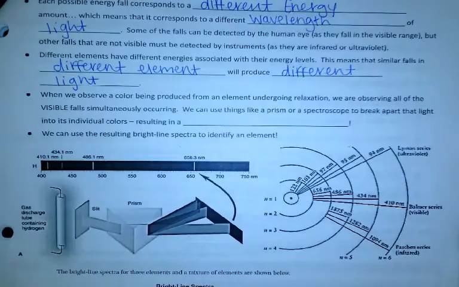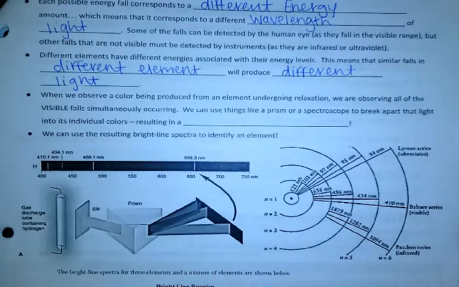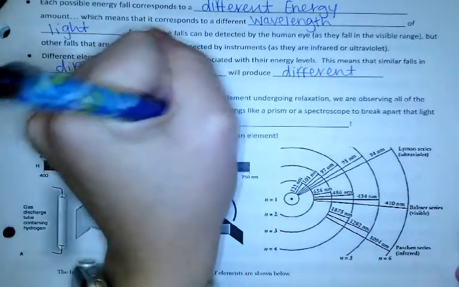Okay, so when we observe color being produced from an element undergoing relaxation, we are observing all the visible falls occurring simultaneously. We can use things like a prism or a spectroscope to break apart that light into its individual colors, resulting in a bright line spectrum, or spectra.